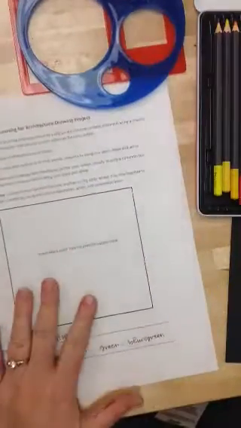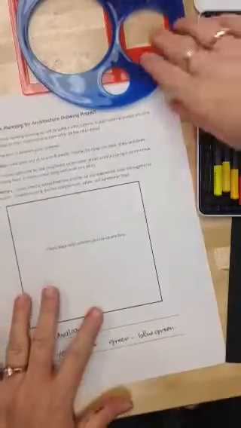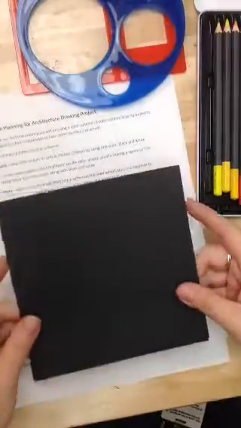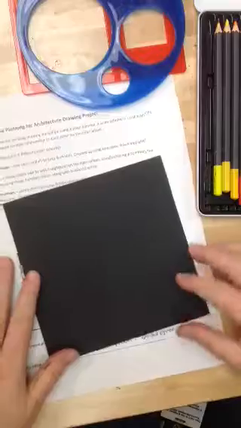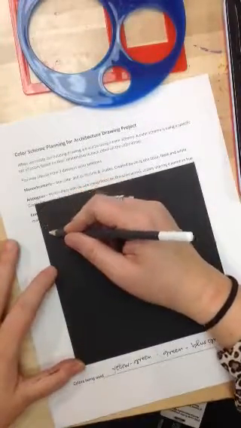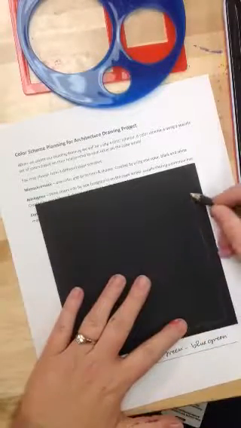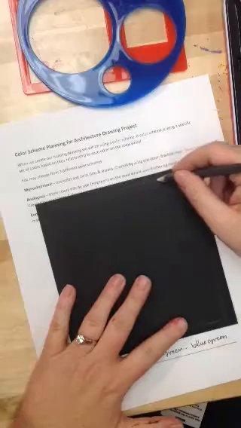After I've identified and picked the color scheme that I'm going to use, I can get one of these little black squares. On this little black square, what I'm going to do is make a design using 3-dimensional shapes. I like to give it a border, mostly just so I don't have to color all the way to the edge.